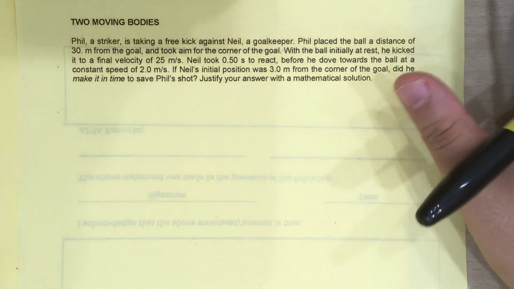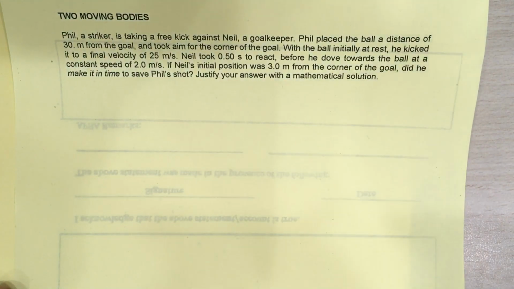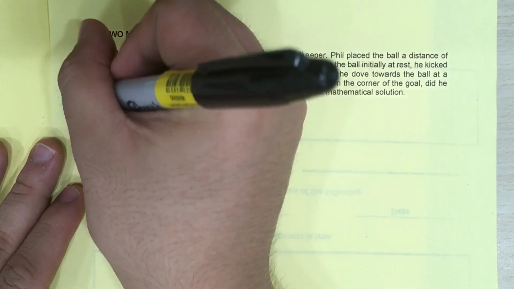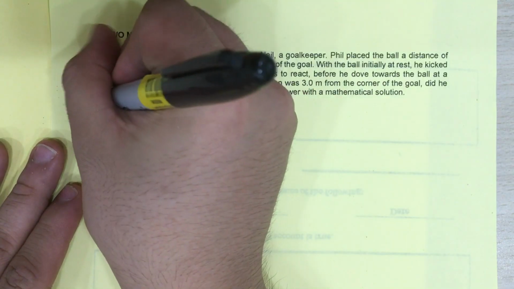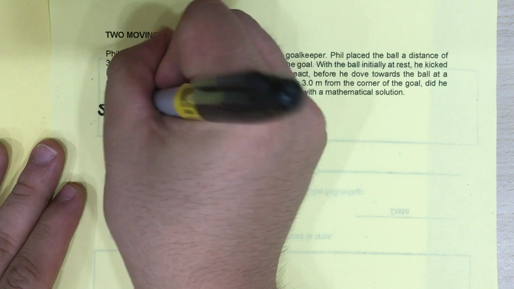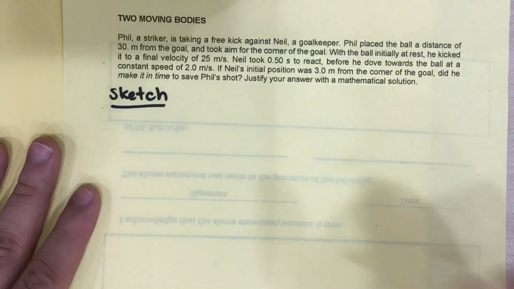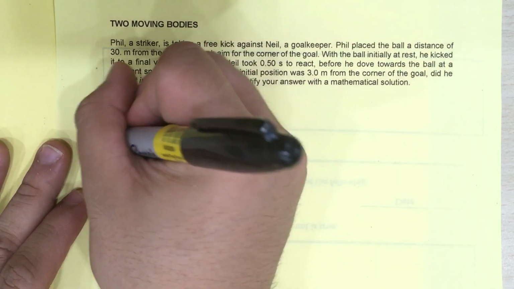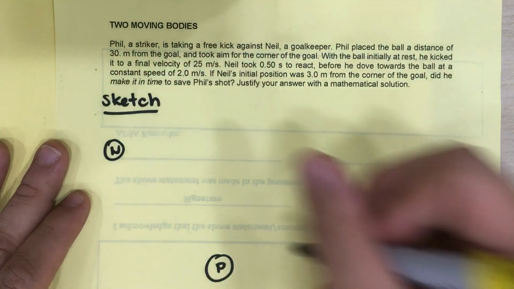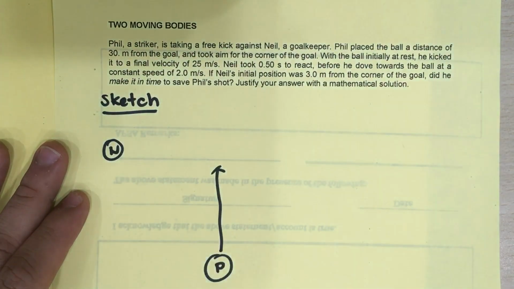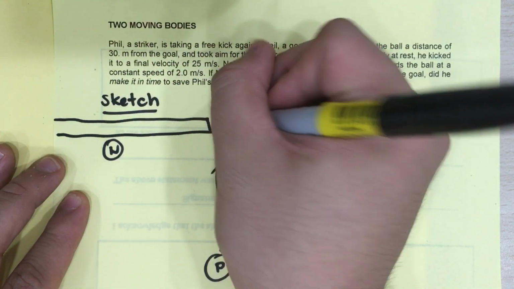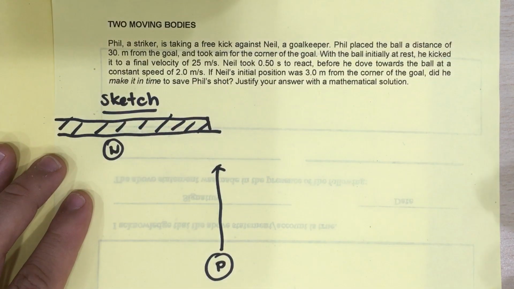So a classic proving problem. But this time, unlike the other one, we have two bodies moving in different directions. So let's do it first. So before we go to GRESA, one thing we could do to visualize is to simply sketch the problem. So let's put the striker here, Phil. Neil, the goalkeeper, goes there. Okay, Phil takes a shot going towards the corner of the goal. So let's see if we can draw a goal over here. Okay, goal. Let's pretend that this is the goal. Takes a shot towards the corner.